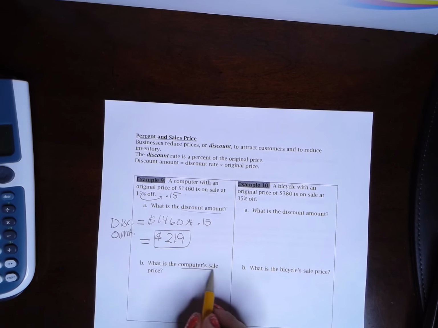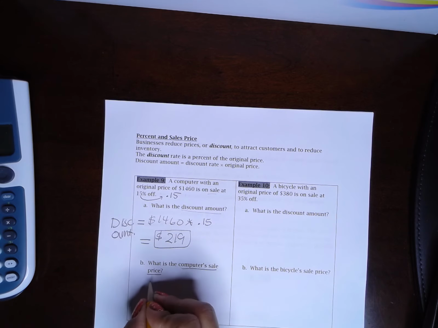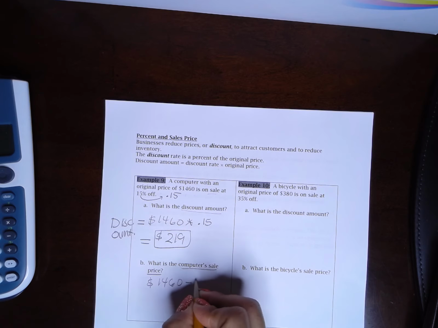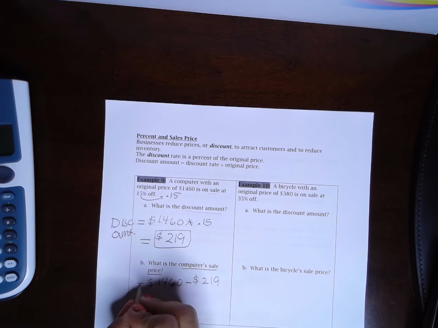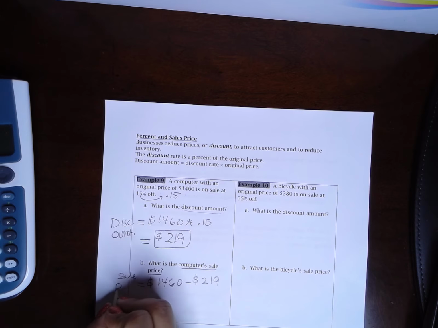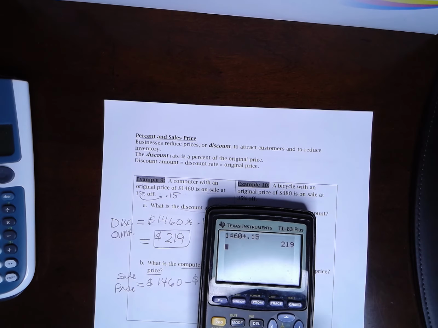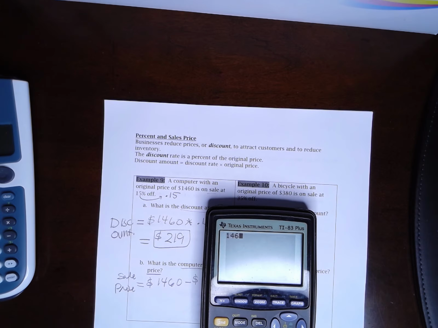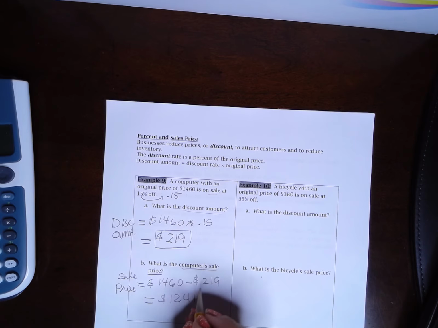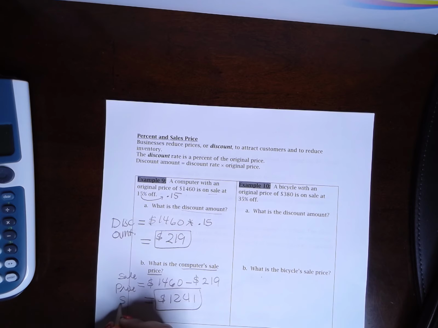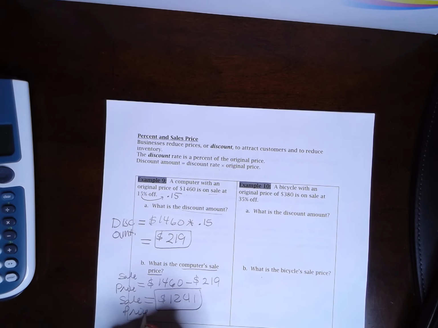Now, what is the computer's sale price? So the price that you're going to pay is going to be the original price minus the discount, minus how much you're saving. So that will be what is called the sale price. So you have to take that $1,460 and you subtract the discount of $219, and that gives you the price that you're paying, which is $1,241 for this computer. So this is the sale price.